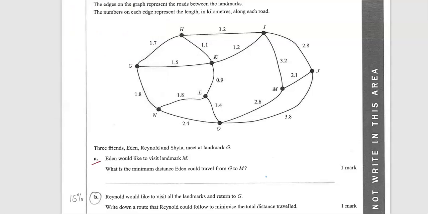So doing A here. With Dijkstra, we want to start at G. Eden wants to travel from G to M in the shortest way, so that's a minimum distance. So we can use Dijkstra. With Dijkstra's, you have a starting vertex, which they're saying is G, and you are going to find the quickest way to get to every vertex from G. And so you just look around.